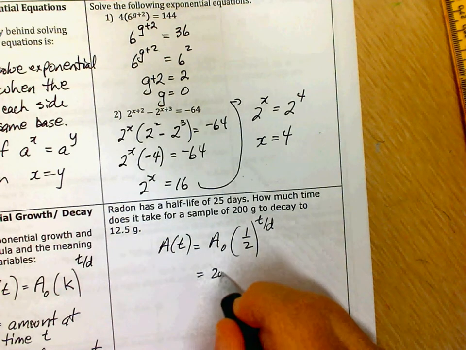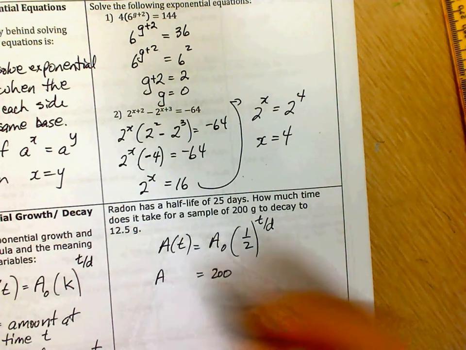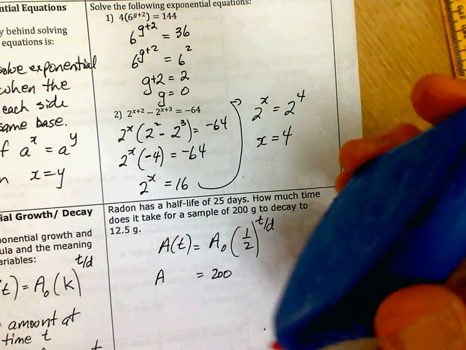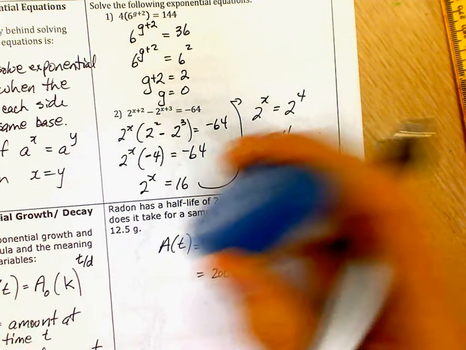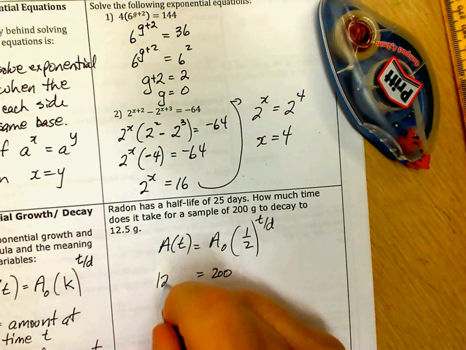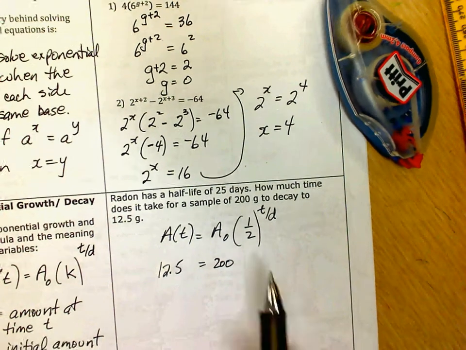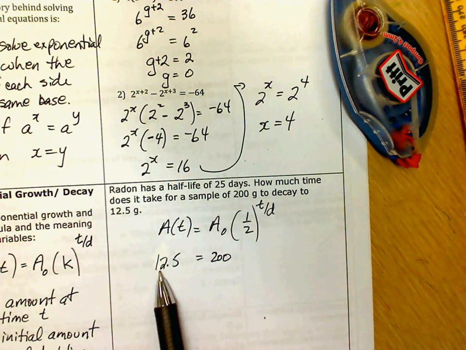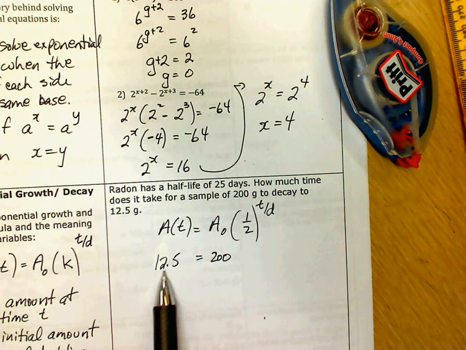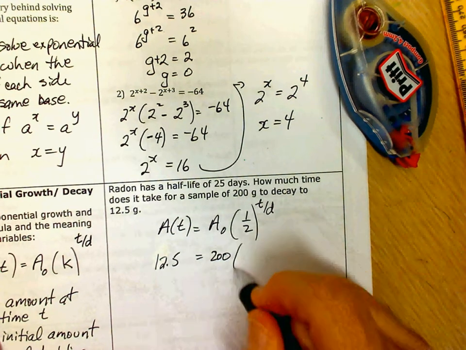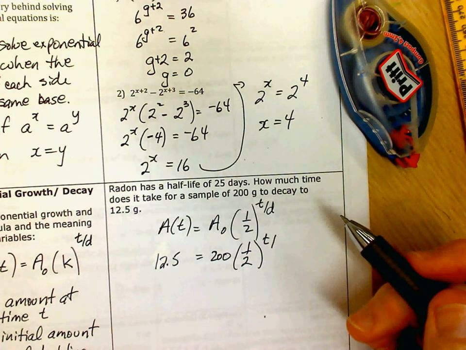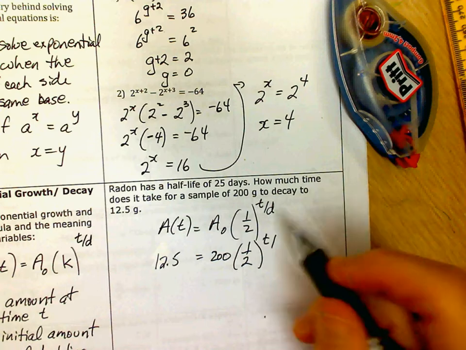And they're asking us how much time does it take to come down to 12.5, ooh, okay. So they're asking how long will it take to go from 200 grams to 12.5 grams? So that's our ending amount. And this is 1/2 to the t. Now, our half-life time is 25 days, okay, so d equals 25.